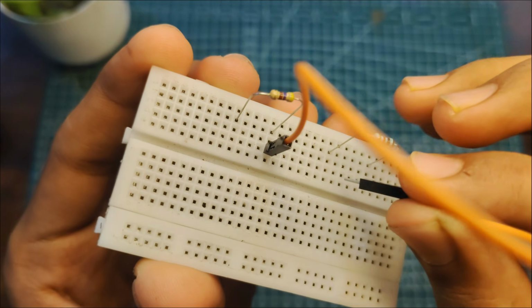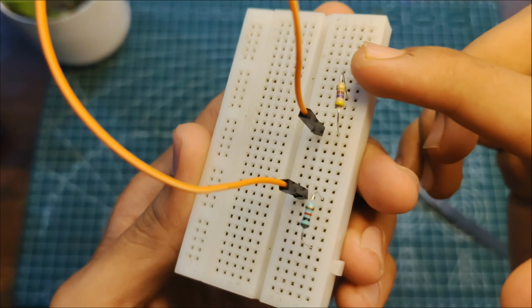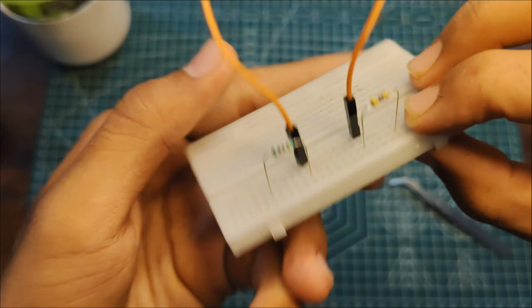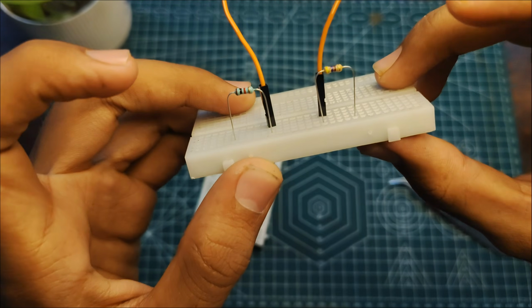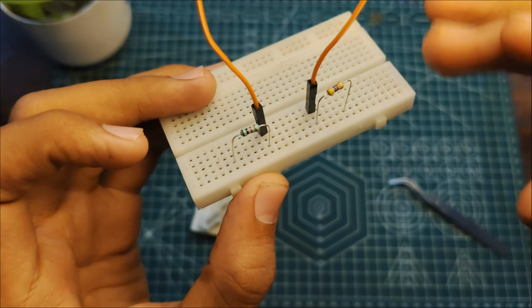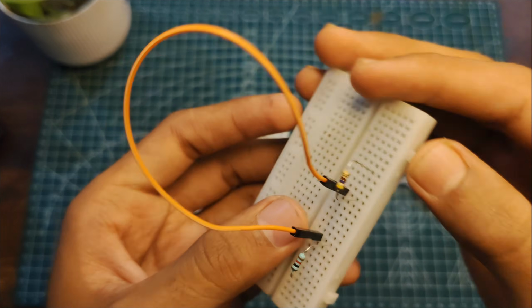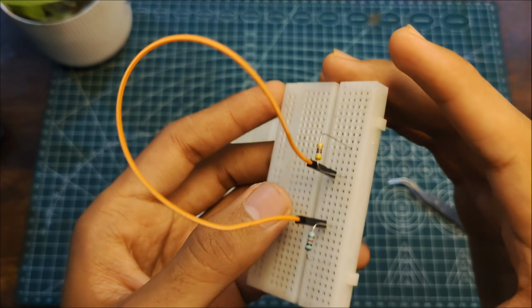So if I want to connect this next resistor, just put it inside, and here we got the connection between two of these resistors. We can take out two extra points from this side, and we can power it up, or we can add a diode or some other electronic component to it. So this is how a basic connection is done.